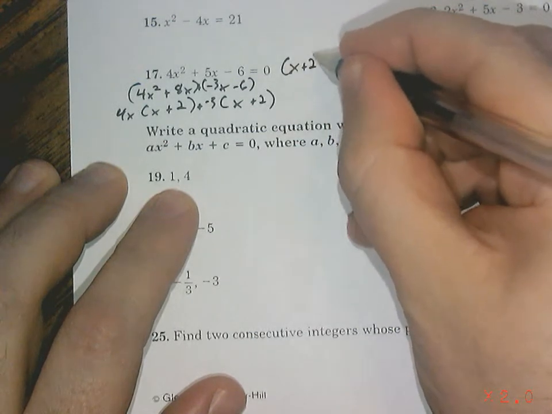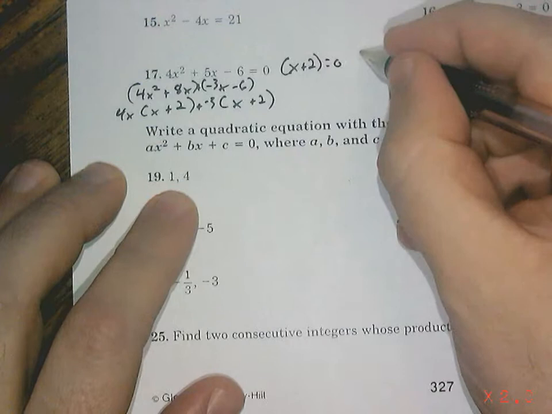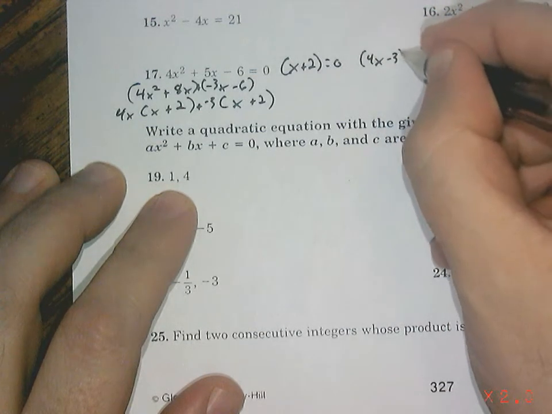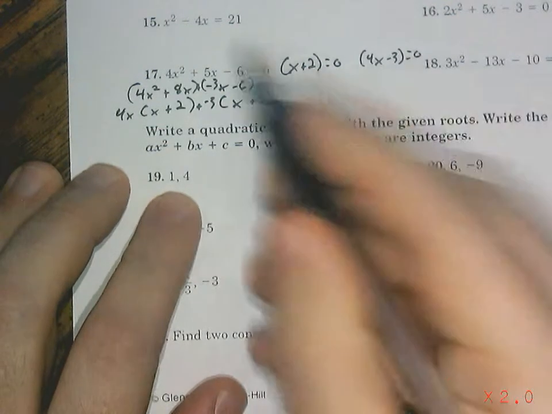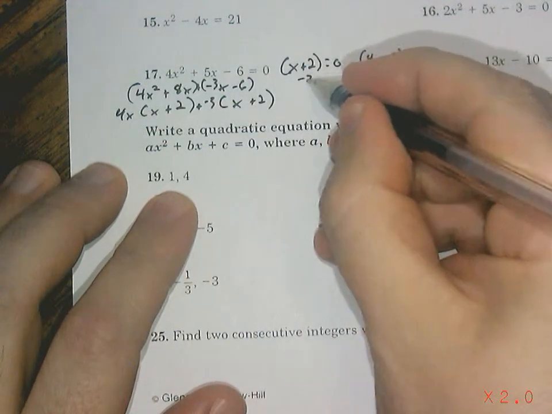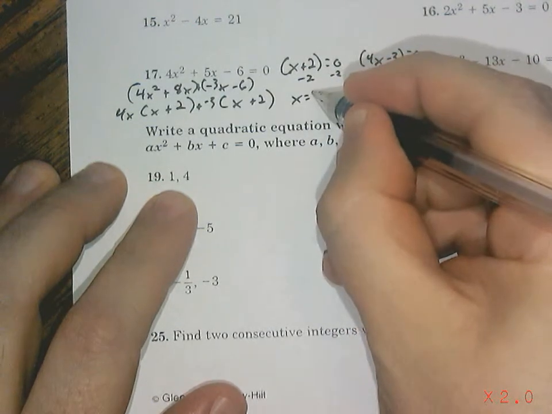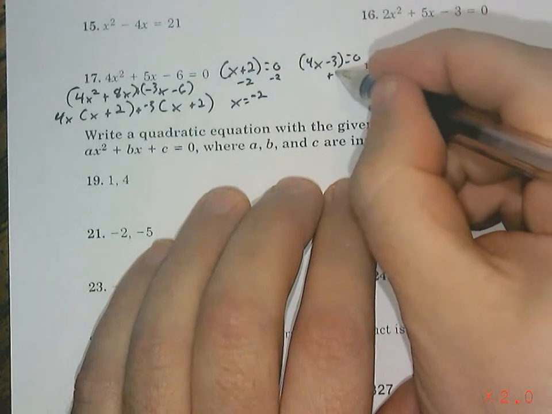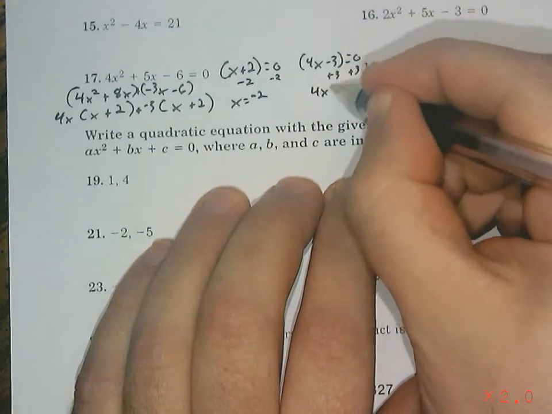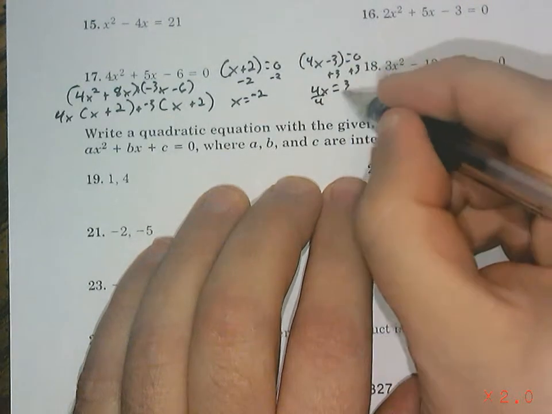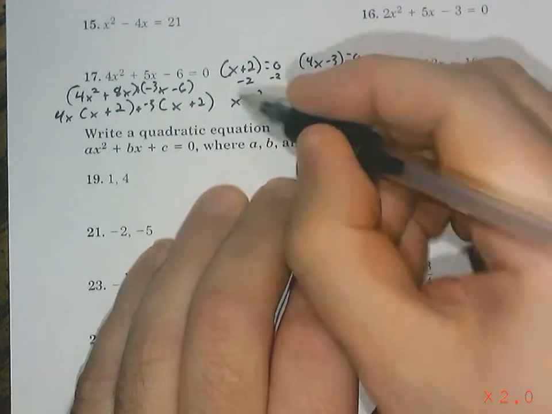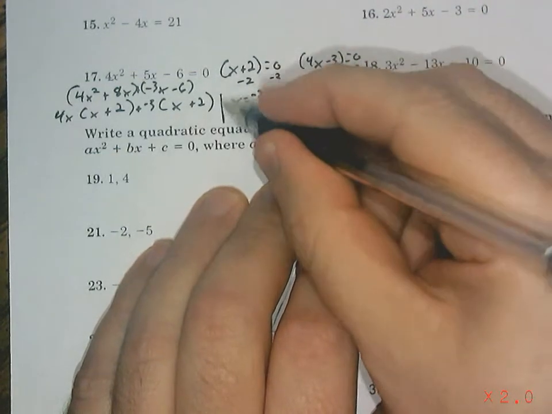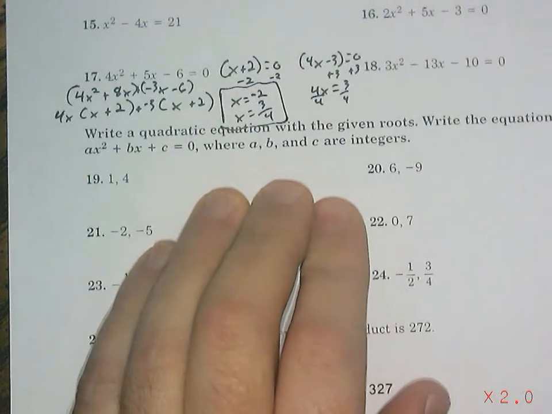Have x plus 2 equals 0, and I'm going to have 4x minus 3 equals 0. So the x plus 2 one's easy, subtract 2 from each side, x equals negative 2. This one is a bit trickier, right? So you'd add the 3. Gives you 4x is equal to 3. Divide by 4. X is going to equal 3 over 4. And that is your answer. Not too tough, right?